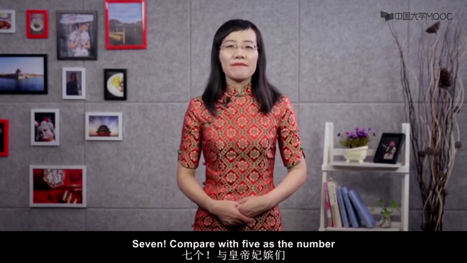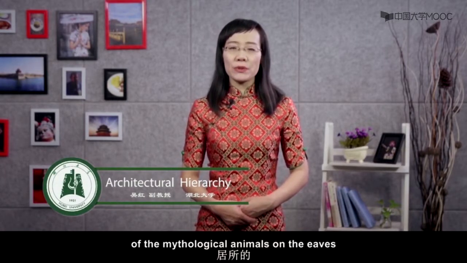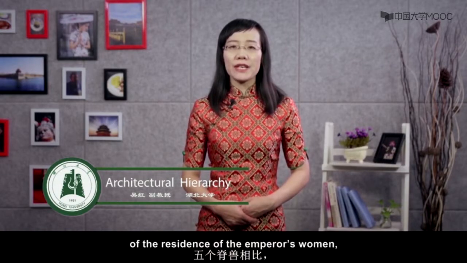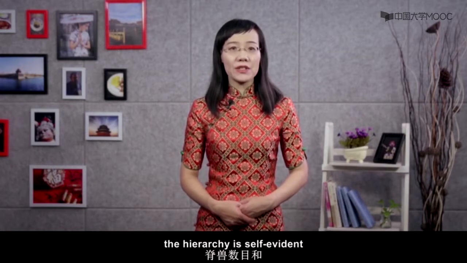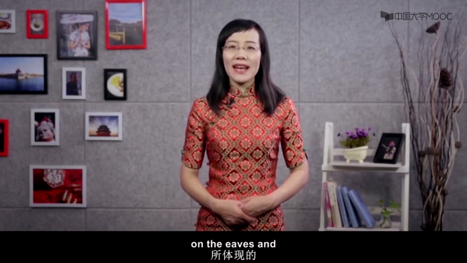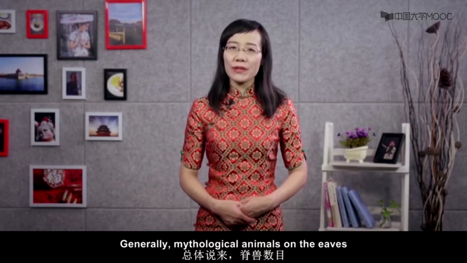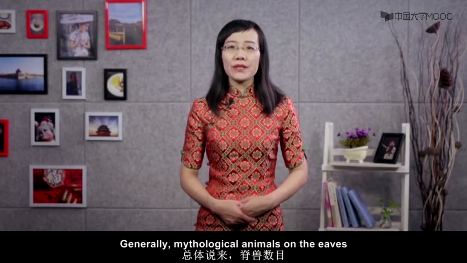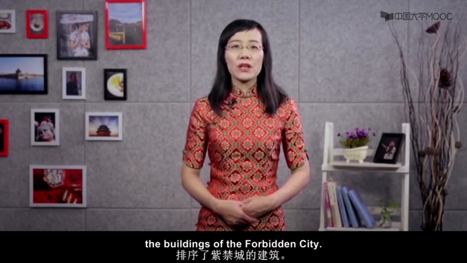7, compared with 5 as the number of the mythological animals on the eaves of the residence of the empress women. Their hierarchy is self-evident via the number of mythological animals on the eaves and the social status of the inhabitant. Generally, mythological animals on the eaves and the layer of terrace can rank the buildings of the Forbidden City.